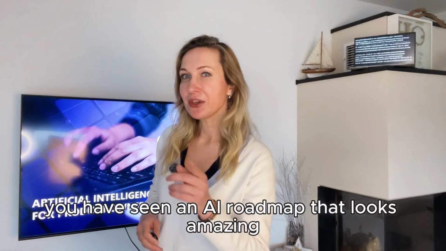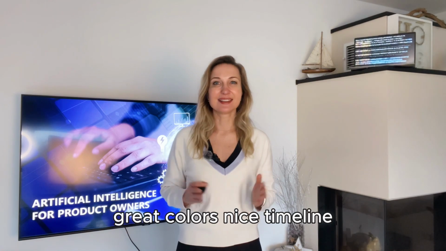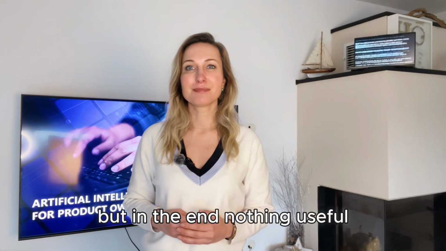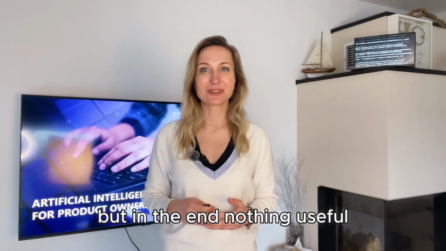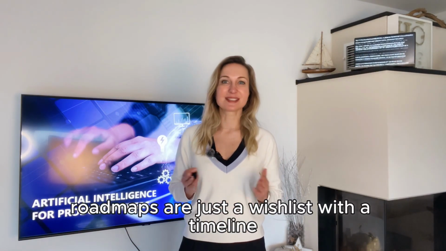Let me guess, you have seen an AI roadmap that looks amazing. Great colors, nice timeline, very confident arrows going into the future. But in the end, nothing useful. That's because most of the AI roadmaps are just a wish list on a timeline.